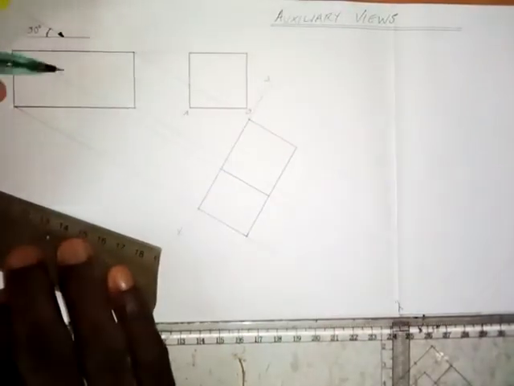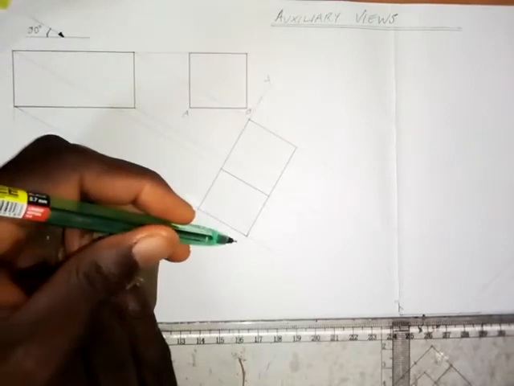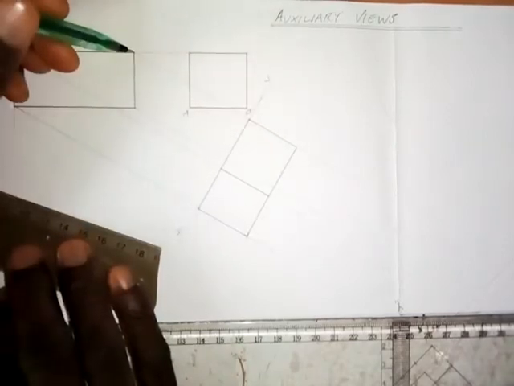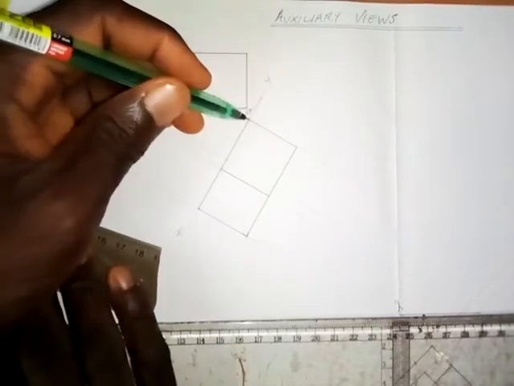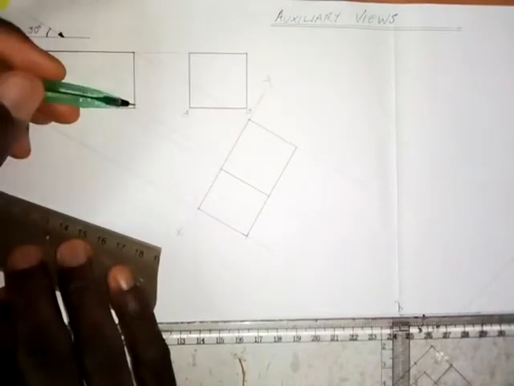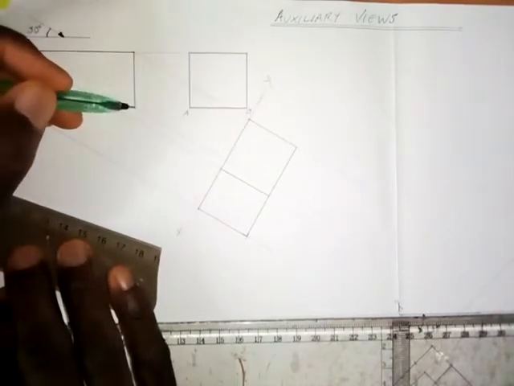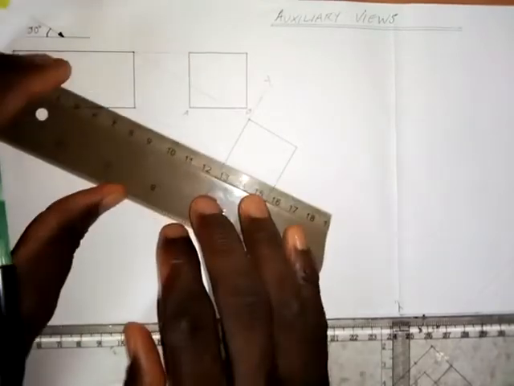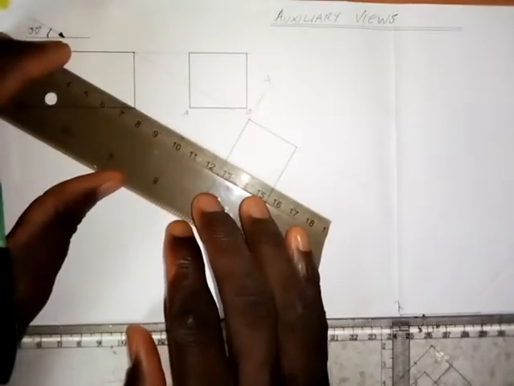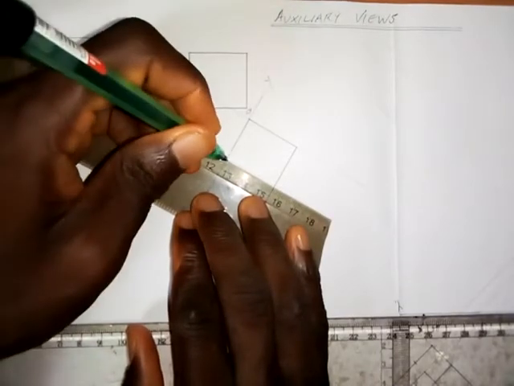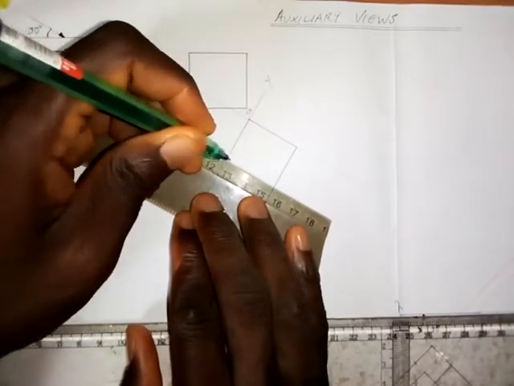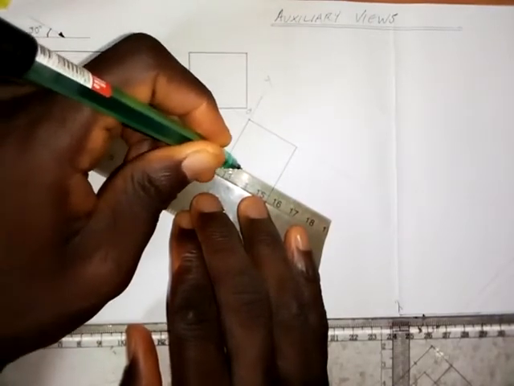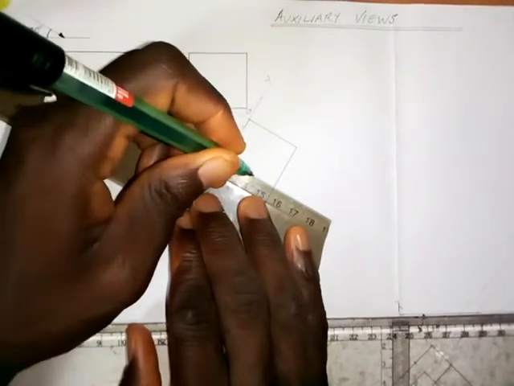Then if I'm looking at it in this direction, I will see this point, so we have to make this line thick. I will also see this point, so we also need to make this thick. But this point I cannot see; it is hidden from me. So in that case, we have to show this line with short dashes as the hidden part of the object.